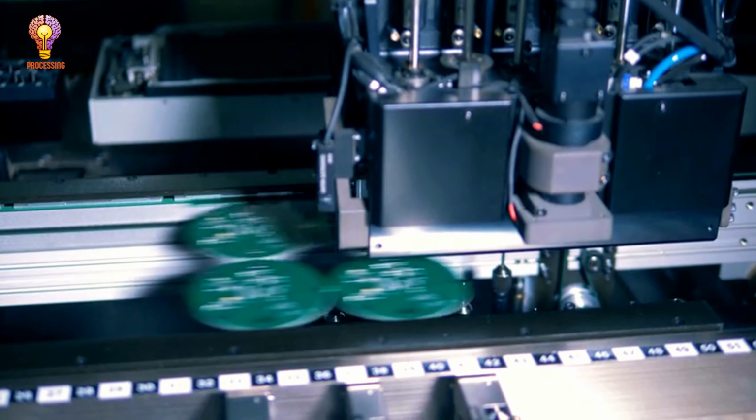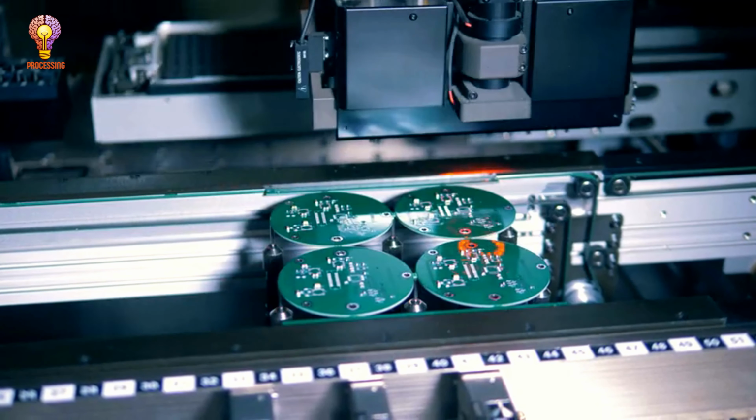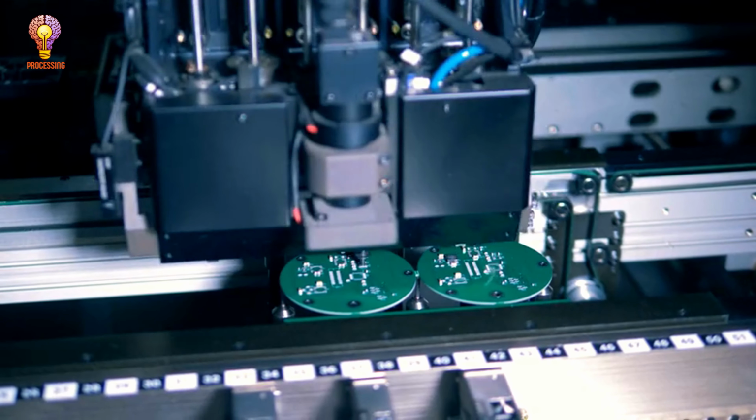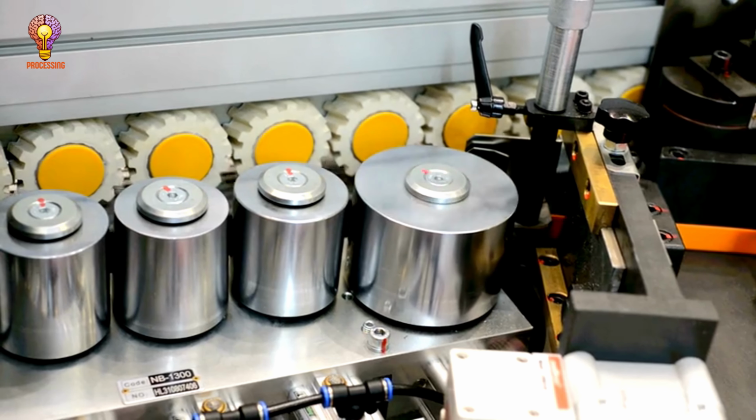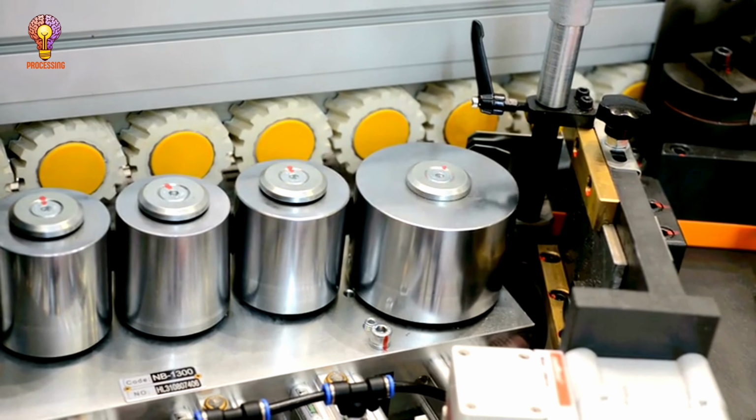Wafer dicing and chip packaging. The wafer is cut into individual dies. Each die is tested, then packaged in heat spreaders for cooling.